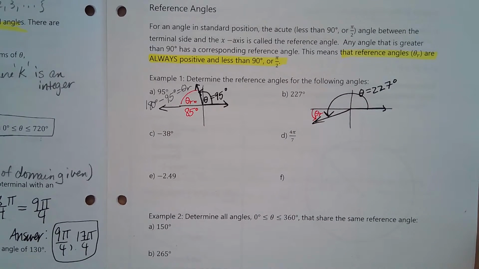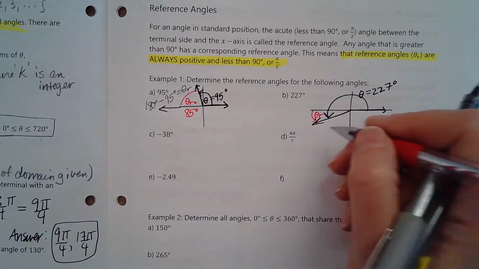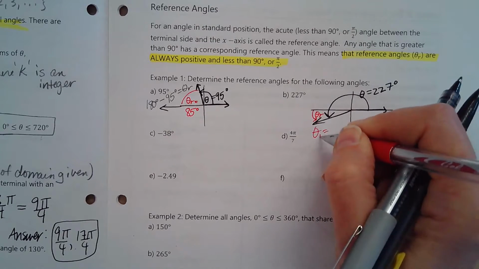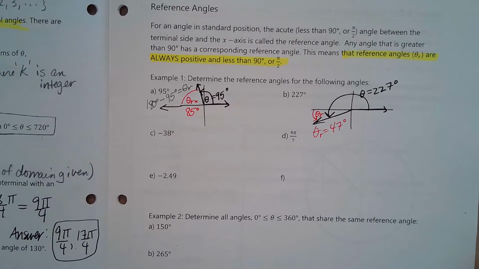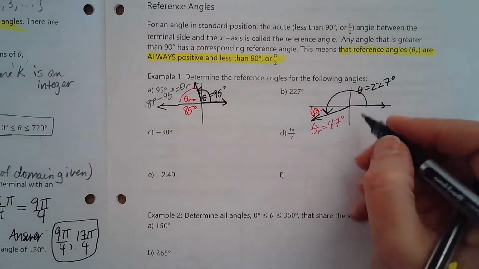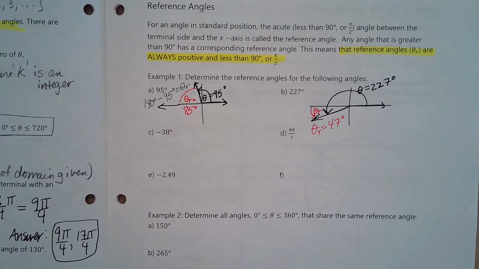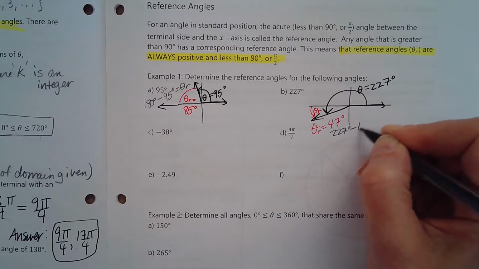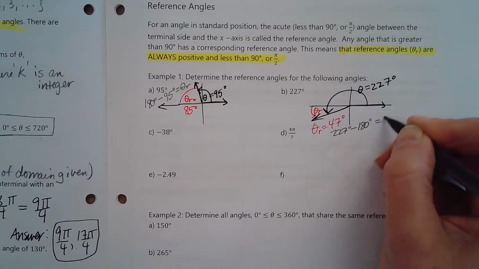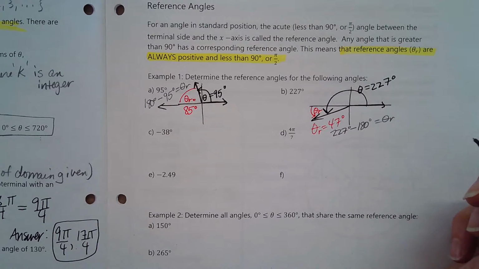What did you say? 47. So how do you know it's 47? I agree. Eduardo says the reference angle is 47. Take your angle and then subtract that. So how he got this one is 227 subtract 180, right? Yeah. Okay, so it seems like we should develop some kind of a system here, right?